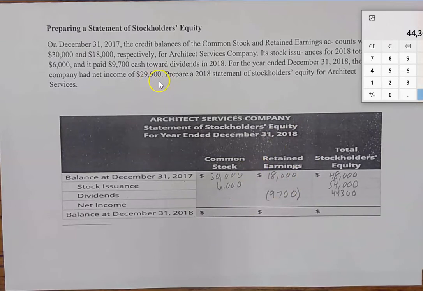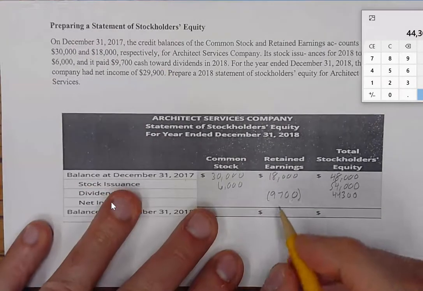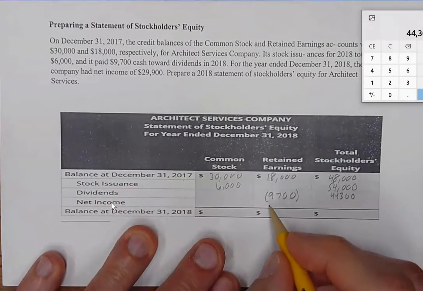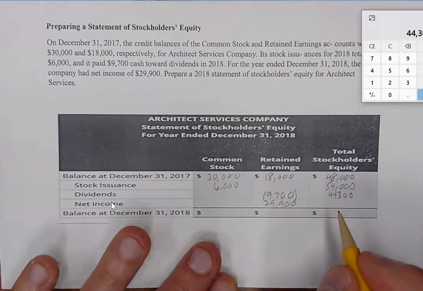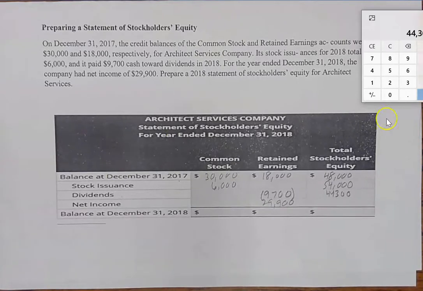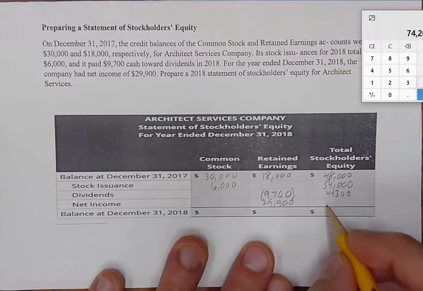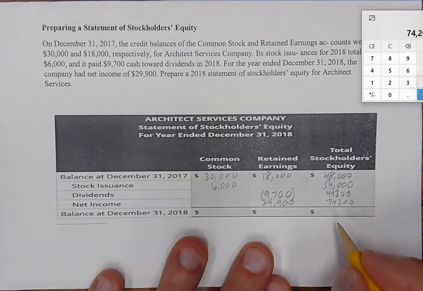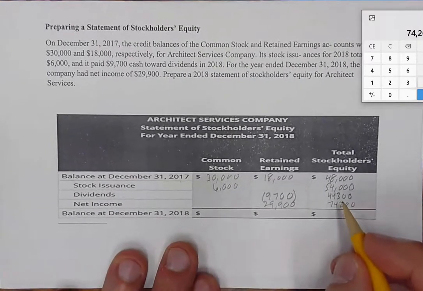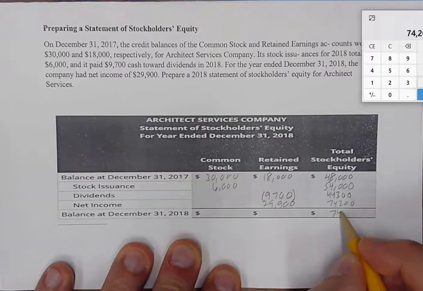So this $29,900 from the income statement for net income, we're going to plot right here, $29,900. And then we're going to add that. And we come up with 74,200.